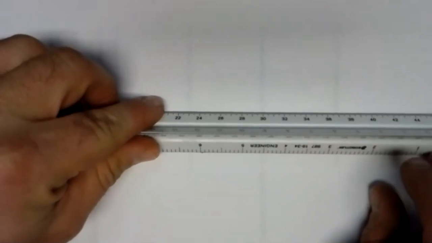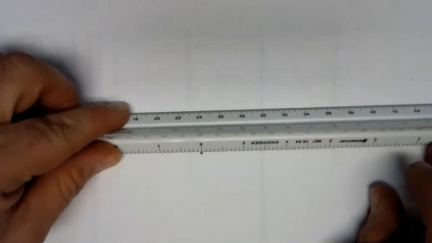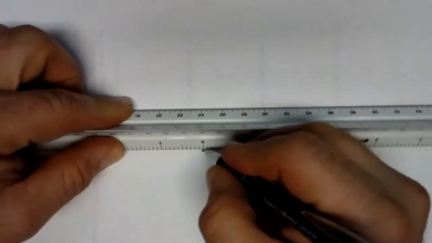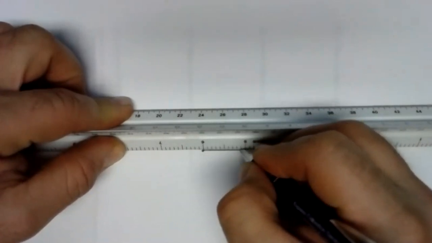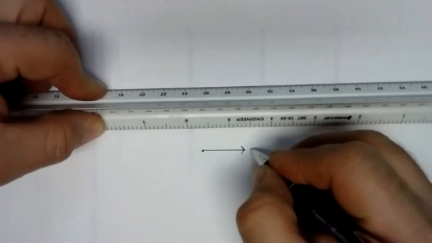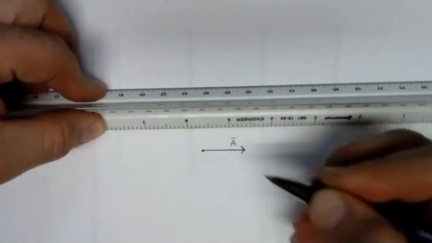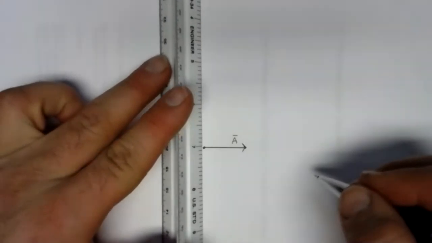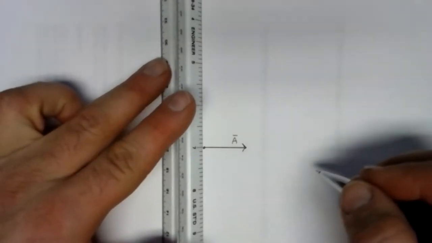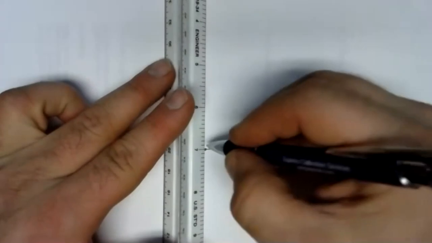So let's see how that works here. Let's take two vectors here. Let's take vector A, which I'll make as just our first kind of simple example. We'll have vector A here, and we'll have vector B. So vector A is pulling to the right, and it's 1 inch long.